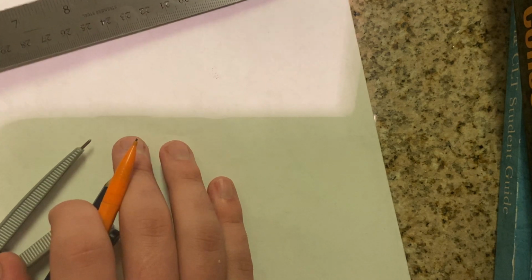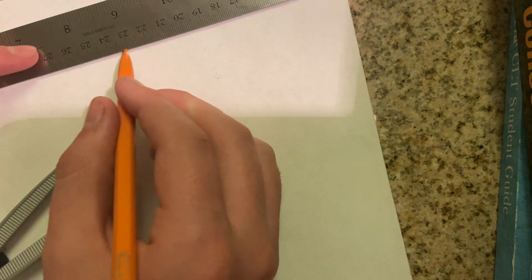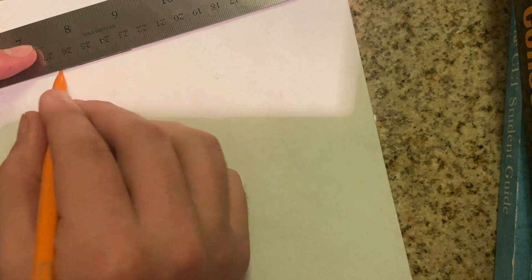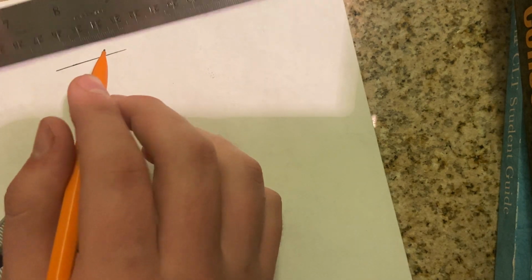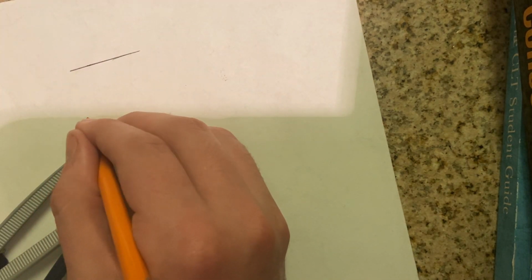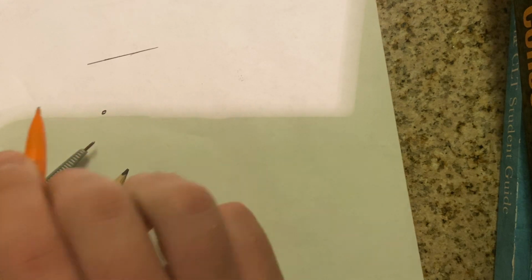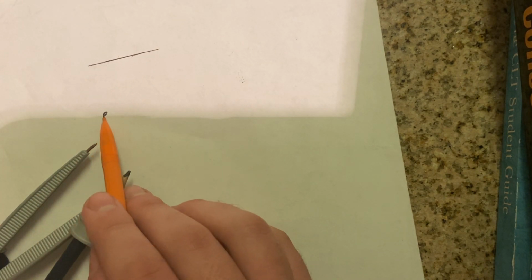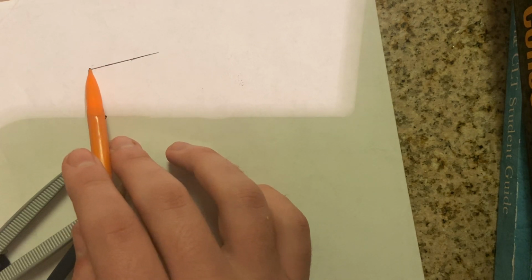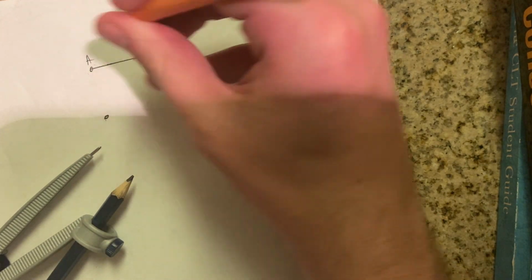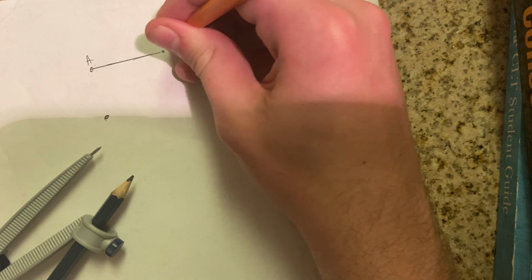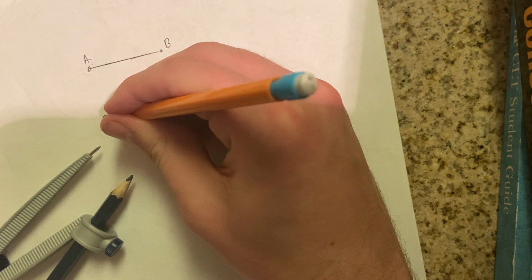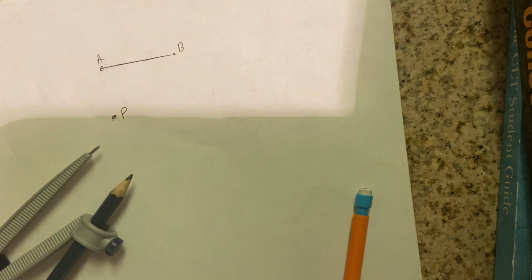Now the question is, can we just take some arbitrary line segment and then some random point over here and figure out how to make a perpendicular that goes through this point and is perpendicular to this line, which we'll call AB, and we'll call our random point P. Okay, what do we do?